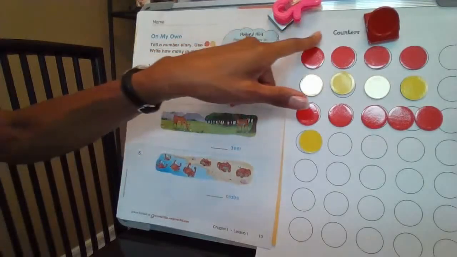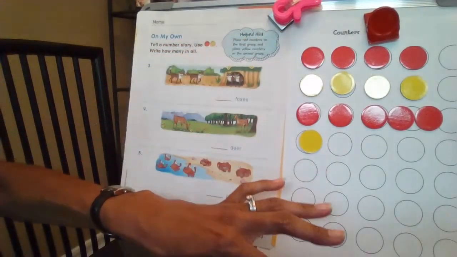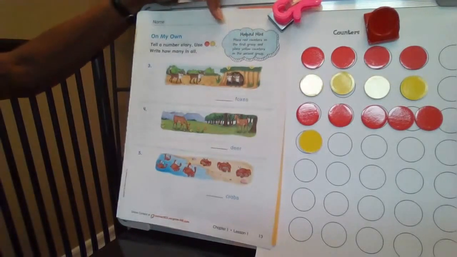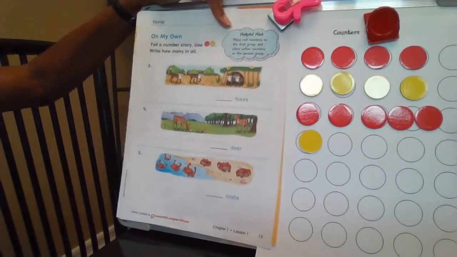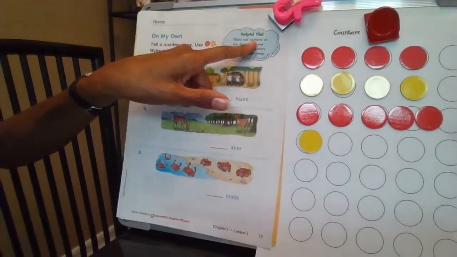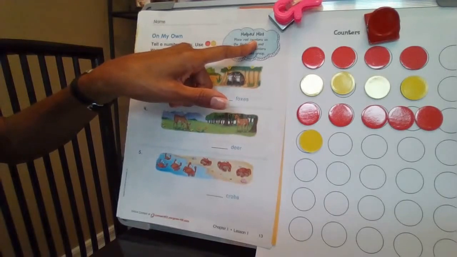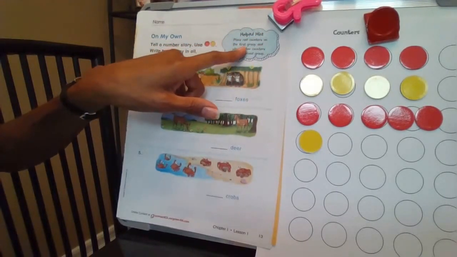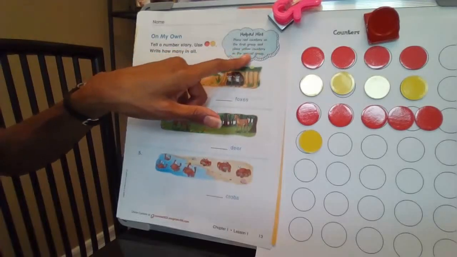Okay, you're going to use your counter sheet. You place them on top. Okay. Now, the helpful hint says, this is very, very important to use your helpful hint. It says place red counters or your connecting cubes on the first group and place yellow counters on the second group.